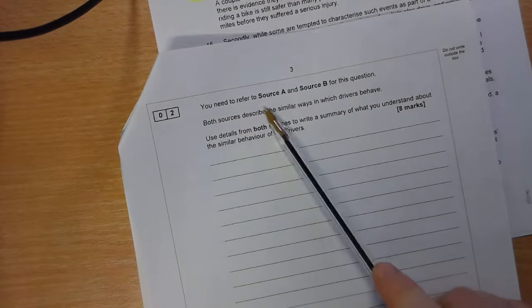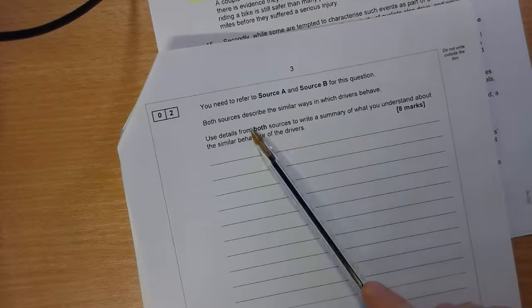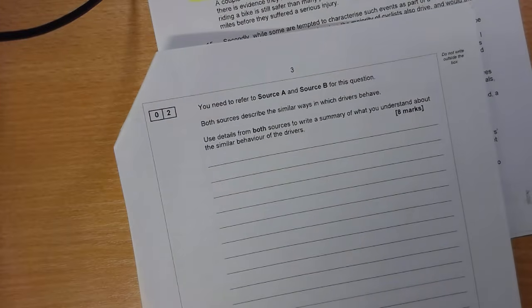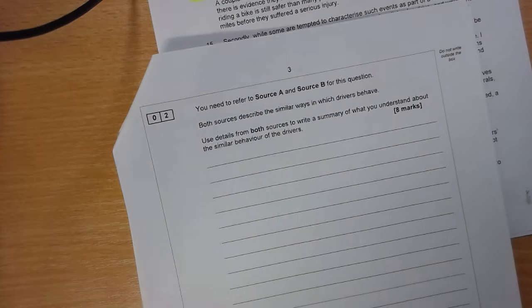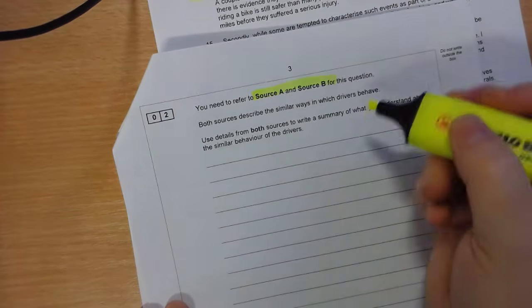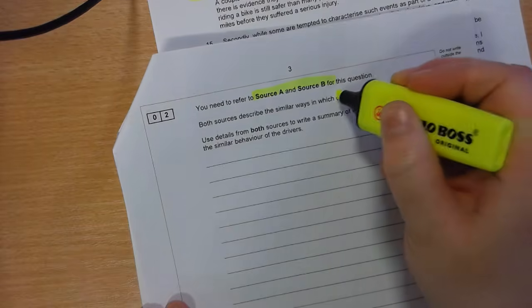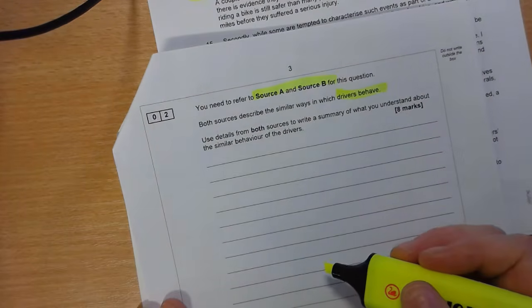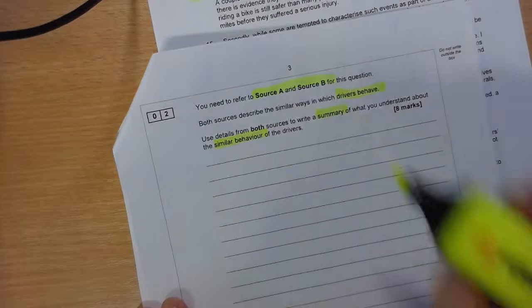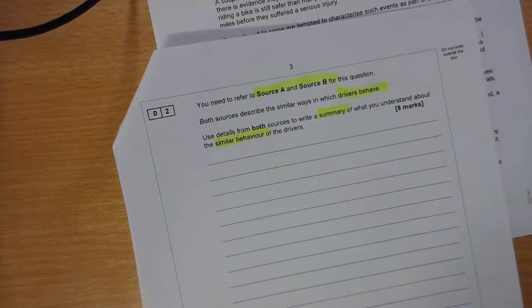So here you see you have to look at both texts, source A and source B. Both sources describe the similar ways in which drivers behave. Use details from both sources to write a summary of what you understand about the similar behaviour of the drivers. So always highlight the key parts of the question so that you focus on the right thing. So we know we have to look at both of the sources. They describe the similar ways the drivers behave. Use the details of both sources, summarise, and it's similar behaviour that we want to be looking at, rather than different.